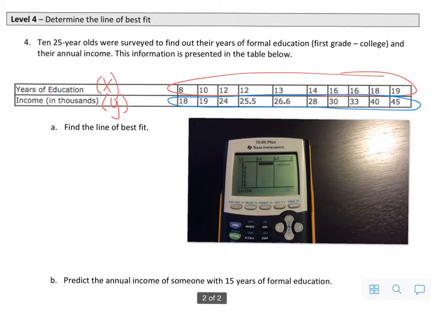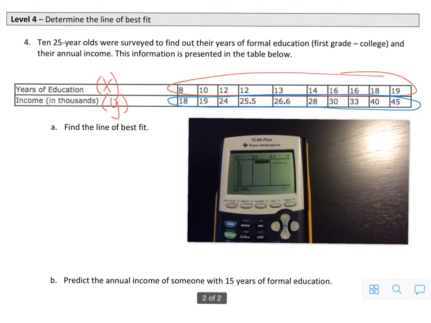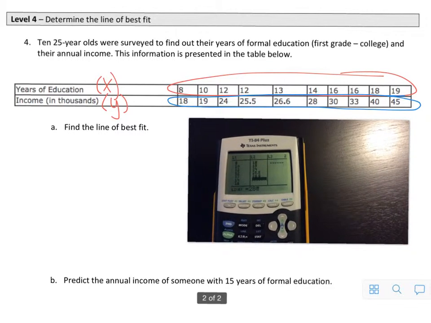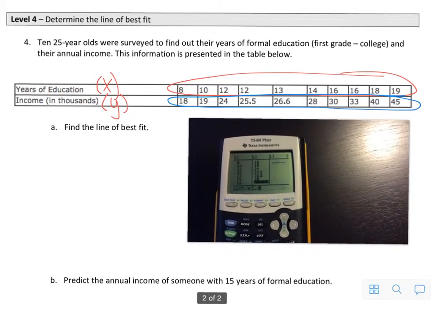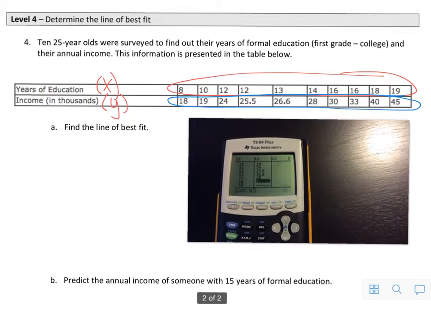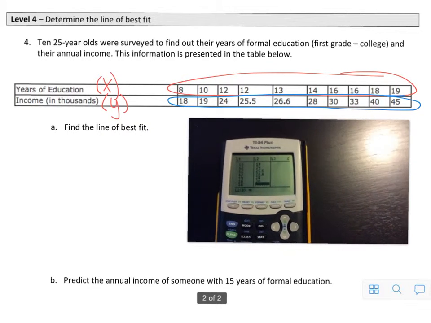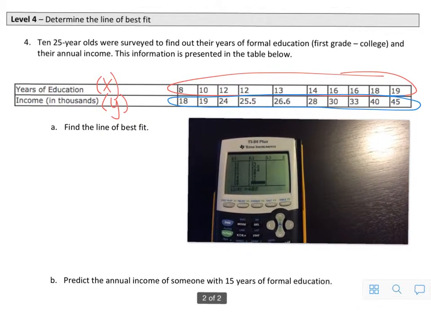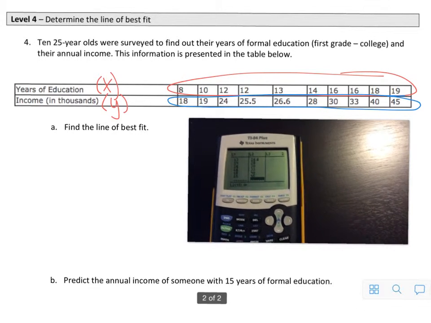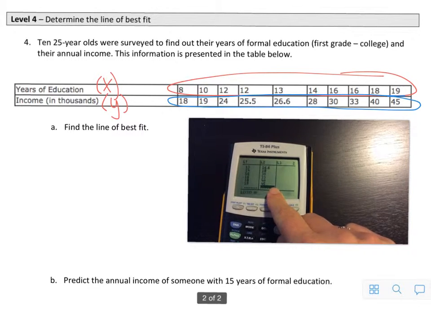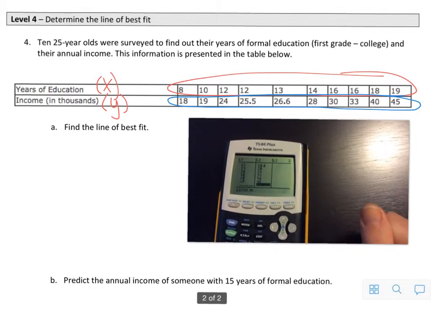Then I'm going to go over to list 2 and enter all of my values here. 18, 19, 24, 25.5, 26.6, 28, oops, 30. I messed up, so I can just go back up and retype it, 30, there we go, 33, 40, and 45. Now the quick check to make sure we didn't miss a number is to double check that we have the same number of X values as Y values.